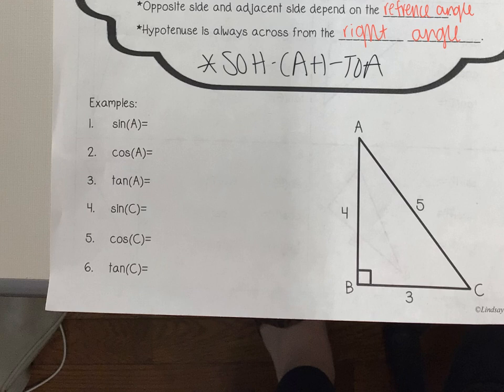All right. So we've got numbers 1 through 6. If you notice, on 1 through 3 there's a certain letter in the parentheses, and on 4 through 6 there's a different letter, right? What is our first letter? A. So that letter in the parentheses represents our reference angle. Let's just look at 1 through 3 right now, since they have the same reference angle. So I'm looking at angle A, and I'm going to label my triangle accordingly. Where's my hypotenuse? At 5, because that's the side that's across from my right angle.